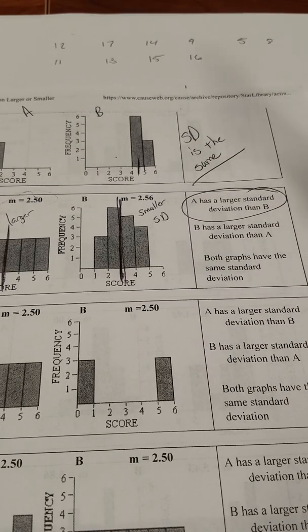Hopefully that gives you a good idea on how to look at histograms, and that way you can go ahead and finish out this worksheet.